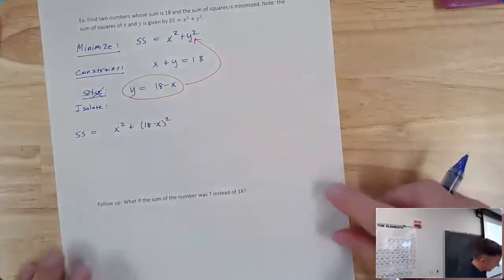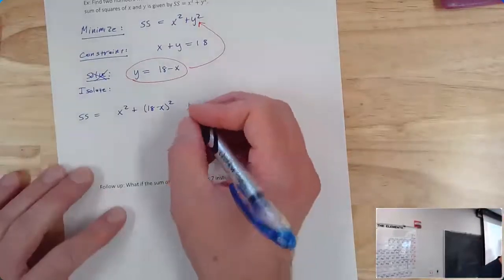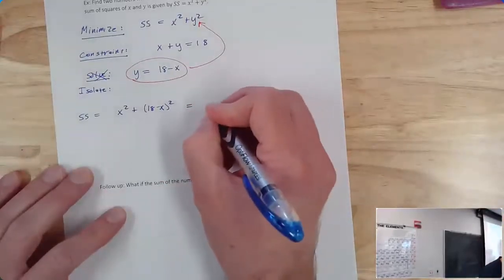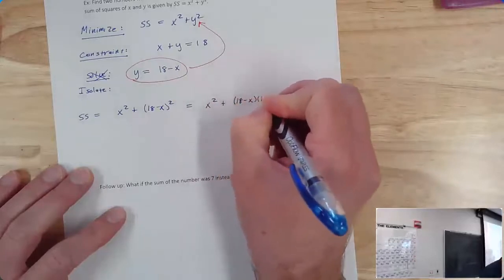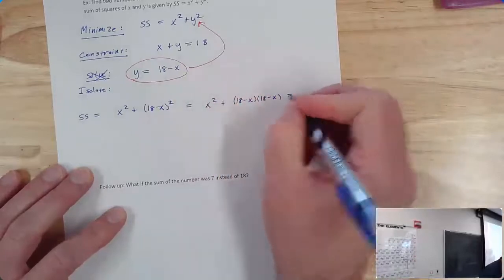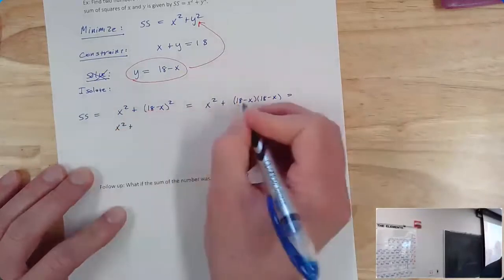18 squared is going to be real fun. So let's see. If I multiply this out, which I should, I get X squared plus (18 minus X) times (18 minus X). So that's going to be X squared plus 18 times 18.